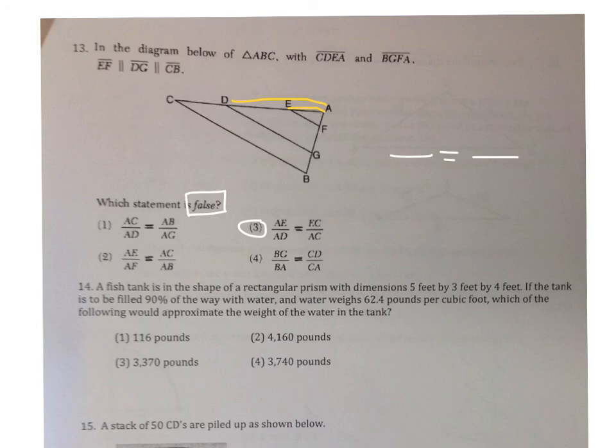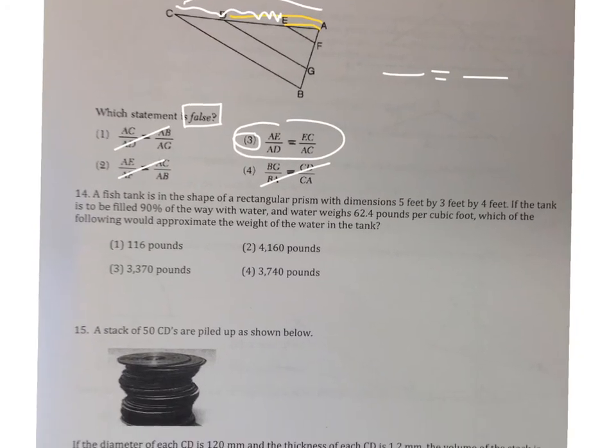They went EC, which is all of this, matching up with AC, which is the whole thing. And that's not showing good matching, so this would be the one that is false. The other ones actually all agree and actually work out.